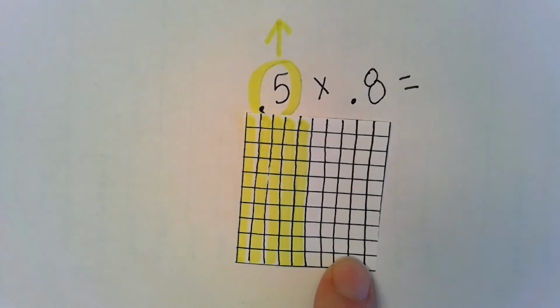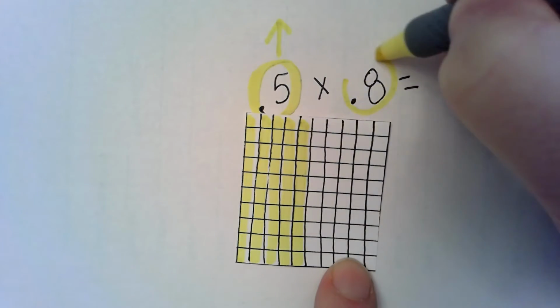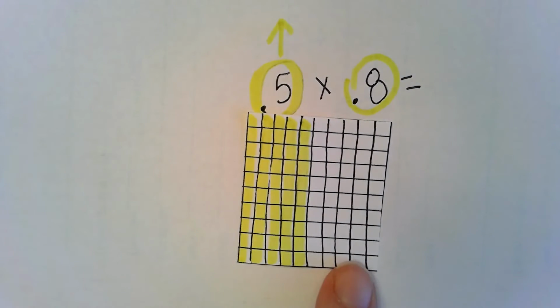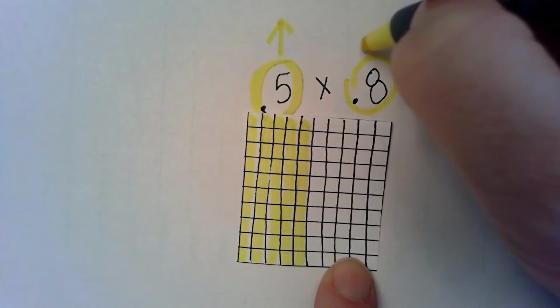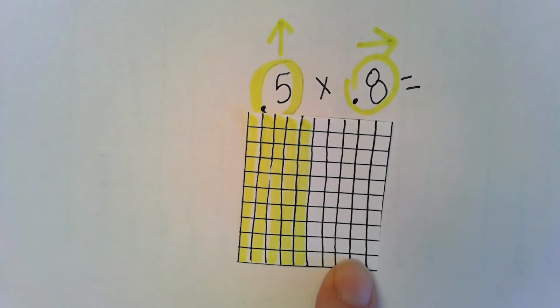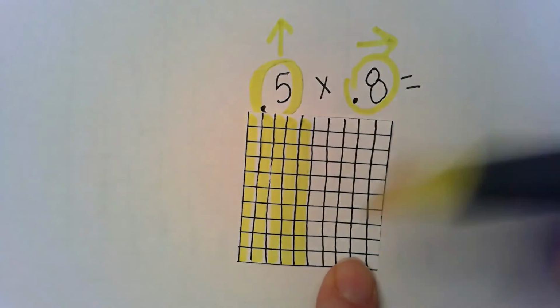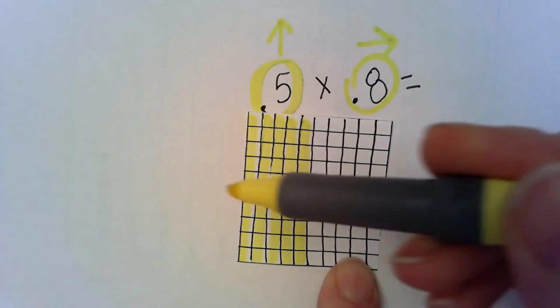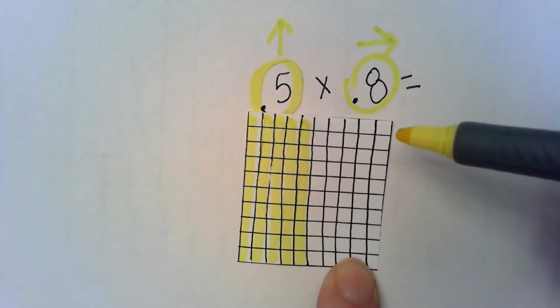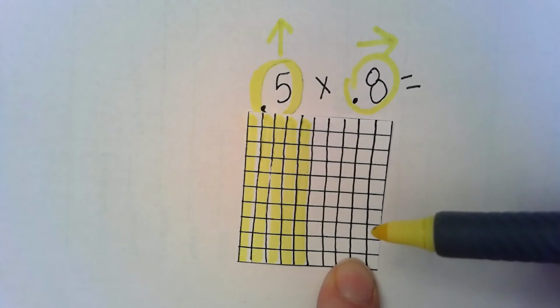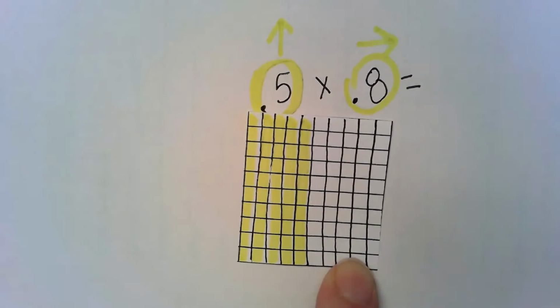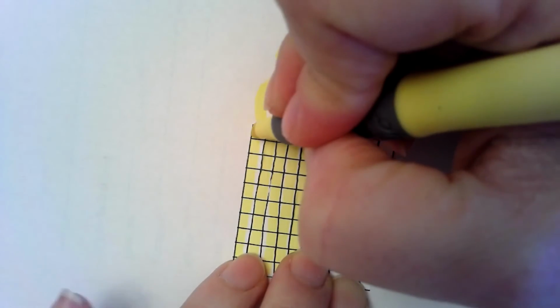Okay, we see this. Now I'm going to come and horizontally, I am going to highlight 8/10 or 8 of the 10 rows that I see laying on their side. So there's a total of 10 rows that go this way, and I'm going to highlight 8 of those rows. All right, so let's try that out.